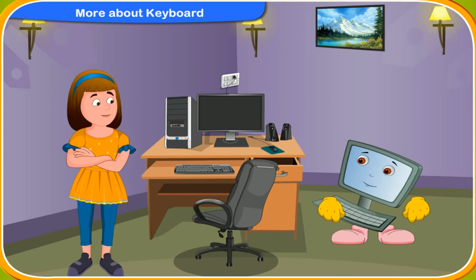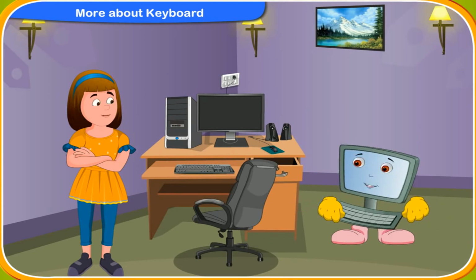Now, I hope you will remember the different types of keys on the keyboard, Rennie. Definitely, Kiko. Thank you for your help.